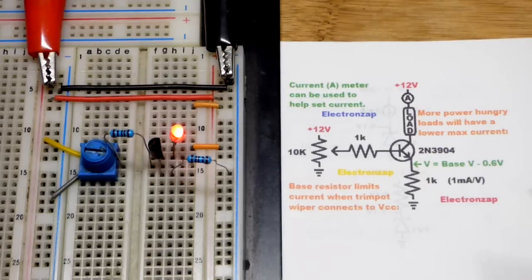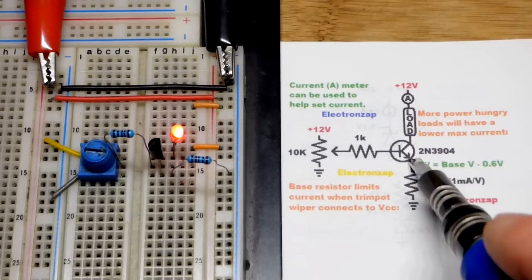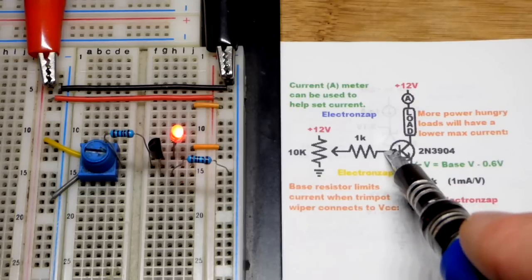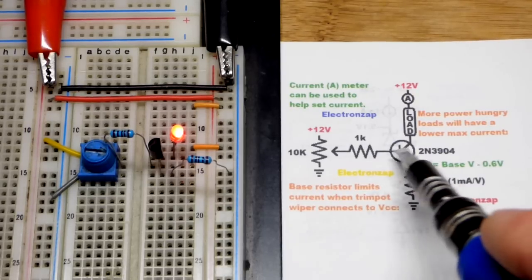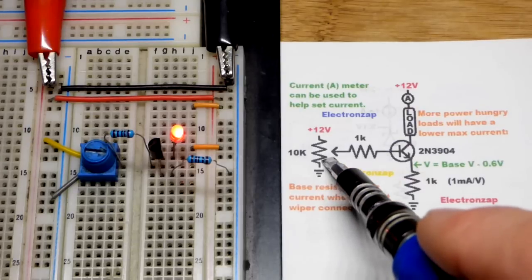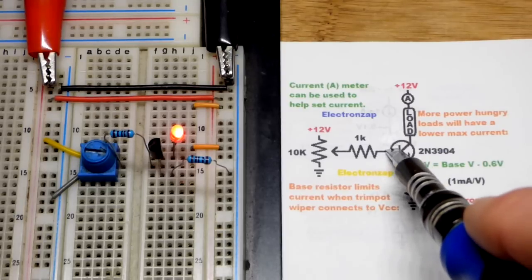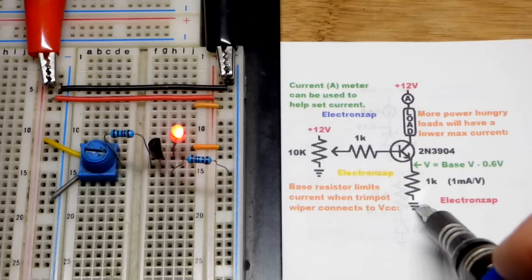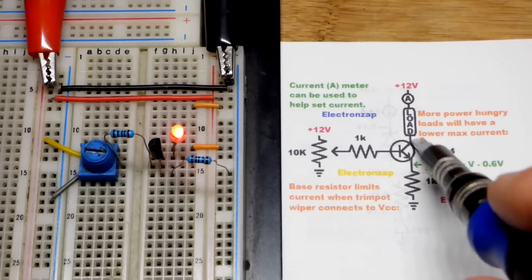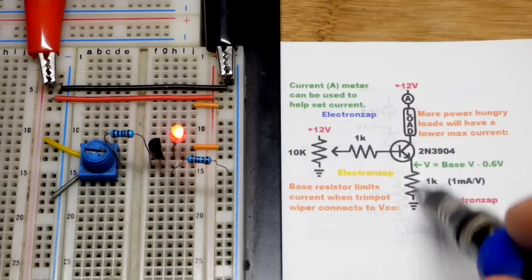We have the base to emitter of the NPN bipolar junction transistor. I'm using a 2N3904. That drops about 0.6 volts from base to emitter right there. So if we set the trim pot to 1.6 volts, at least what makes it to the base right there, we will lose about 0.6 volts. That will put about 1 volt across the resistor there. The transistor will conduct as well as it needs to maintain that voltage.